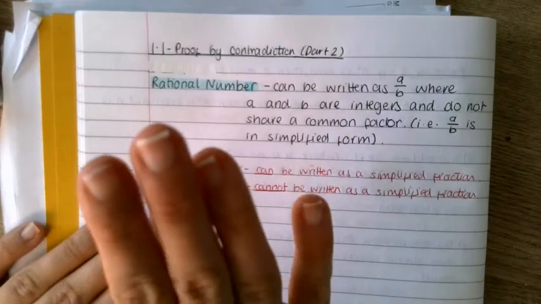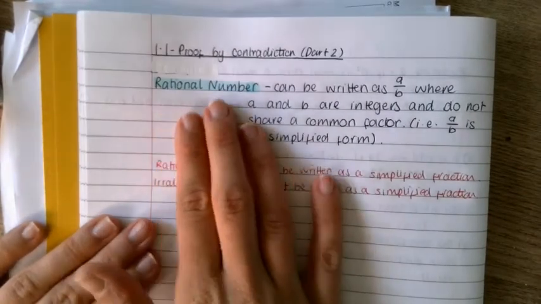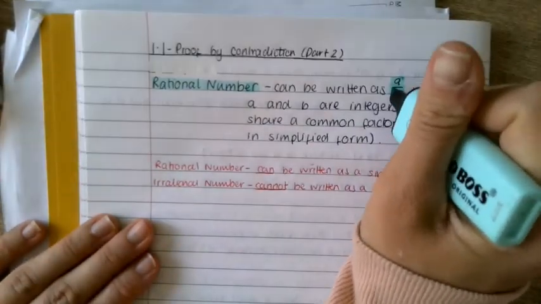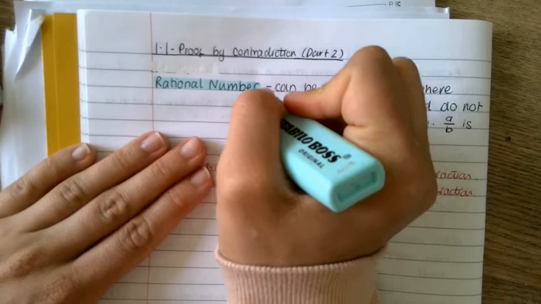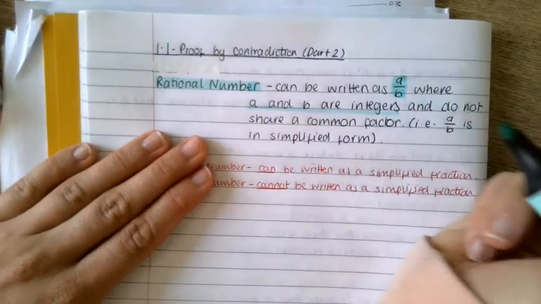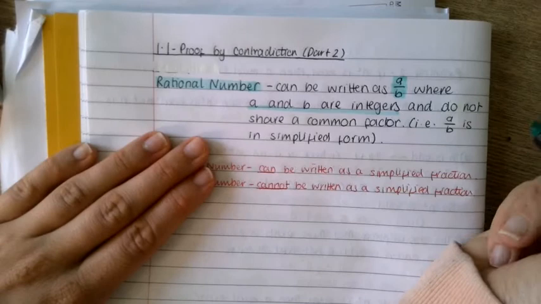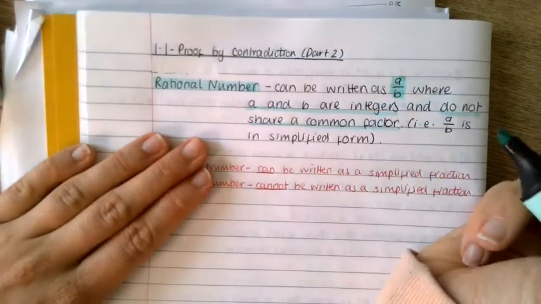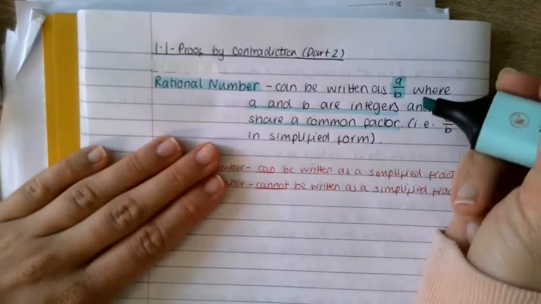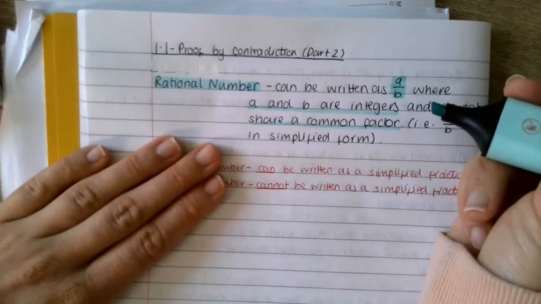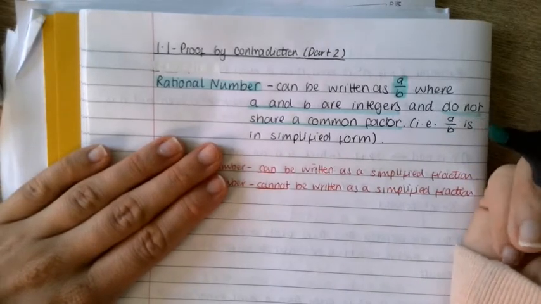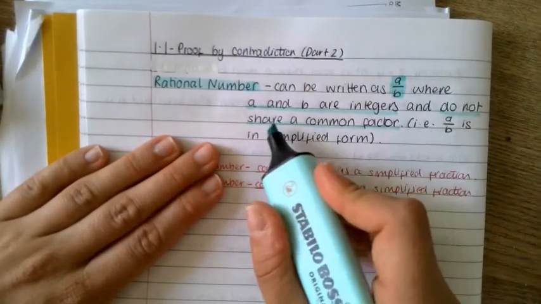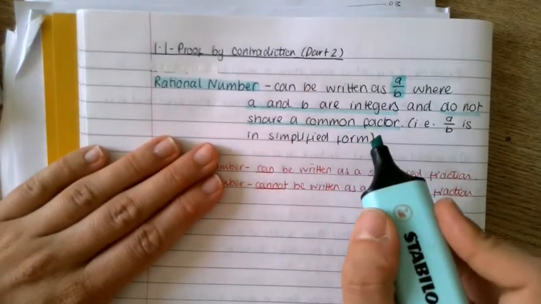So just to recap, a rational number can be written as a over b, i.e. it can be written as a fraction, where a and b are integers and they do not share a common factor. Now this extra bit is not in the textbook, I've added this on. It's very important for the proofs that we do, but it's not actually written down in the little bold type in the textbook. So make sure you get this bit down. That a and b, they are integers and they do not share a common factor.